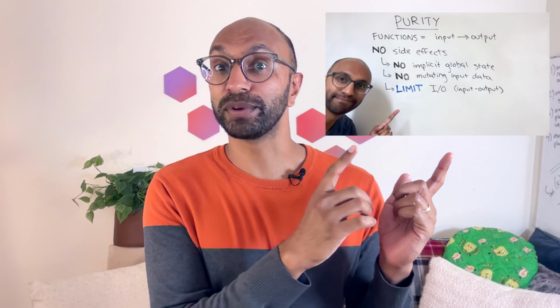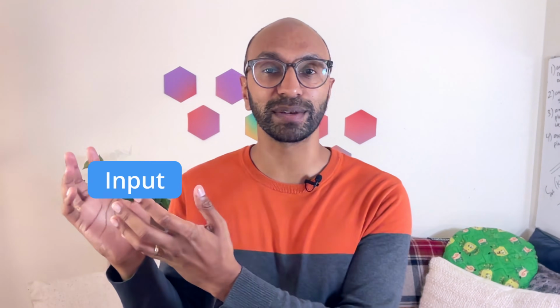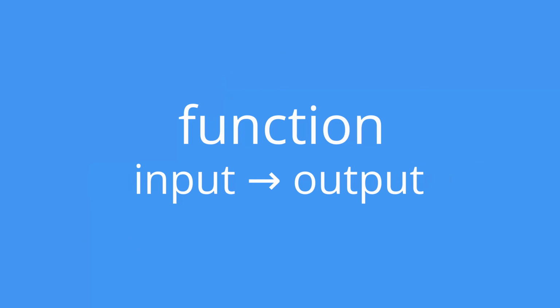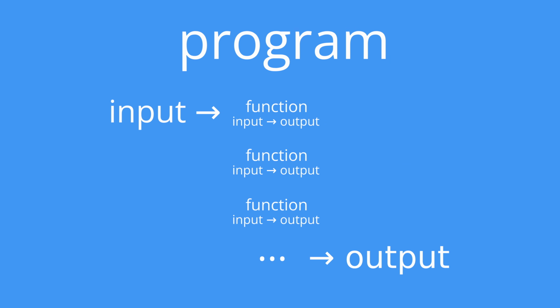Per the principle of purity from the last episode, every function in functional programming takes its input and returns some output. Its output only depends on the input that you give it. And composing multiple functions together gives you a whole program, which is just another function that takes some input and returns some output. This makes it very easy to test because you give it some input and make sure it gives you the output that you expect.